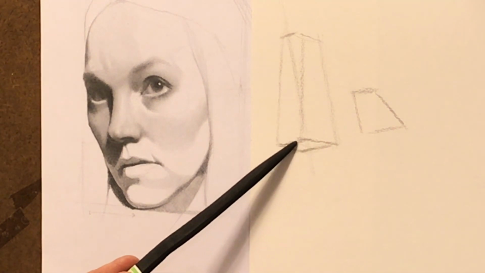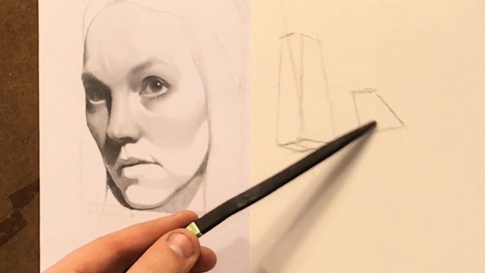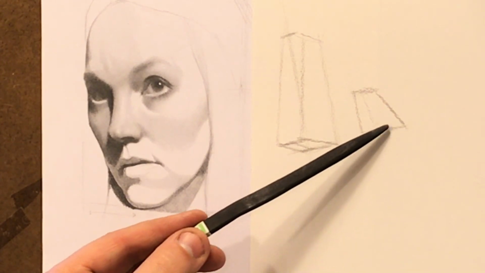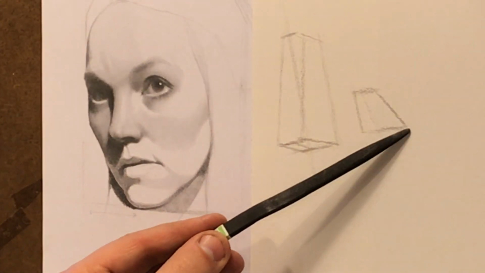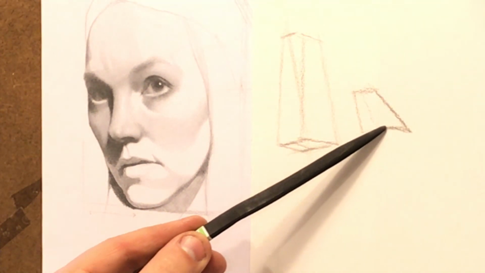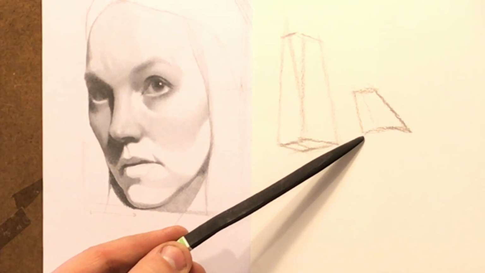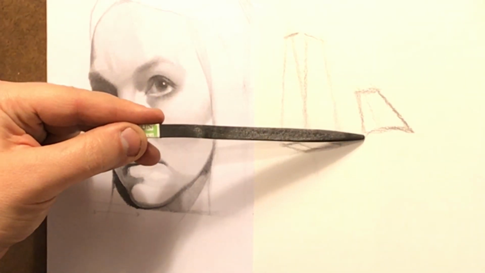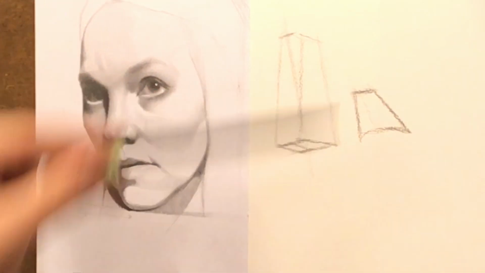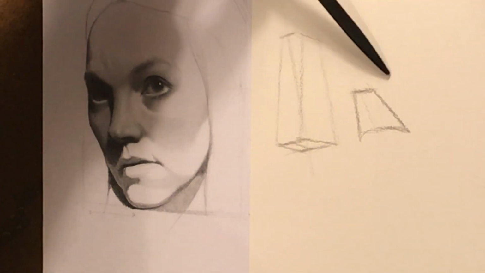I would see much more height from here to here. And I would also notice that the bottom of this, again, is much wider where it attaches to the face. Right in here, where we have the septum, is very wide. It's a wide form, and then as it moves forward away from the face, it becomes much narrower.